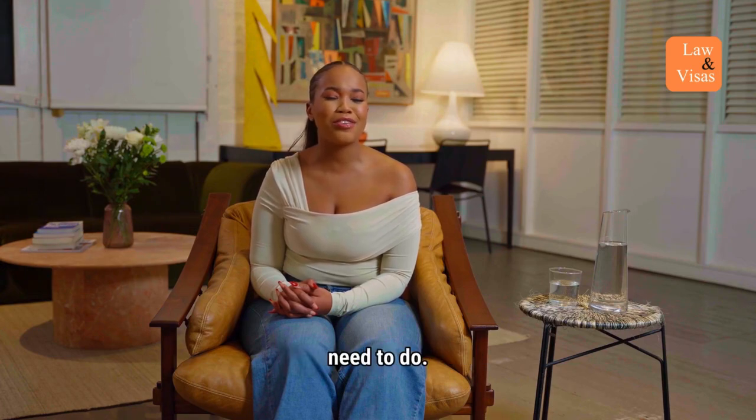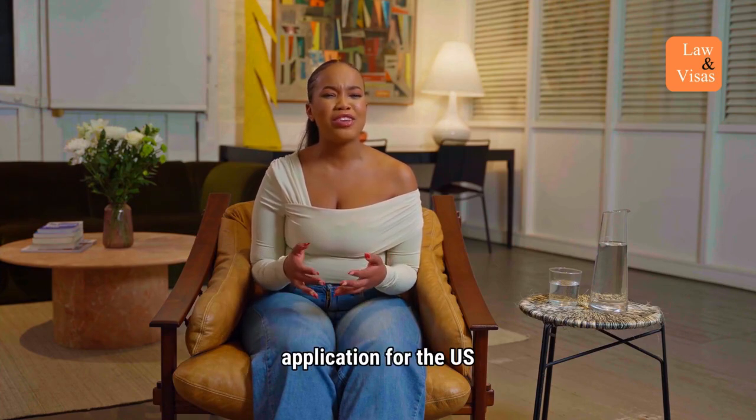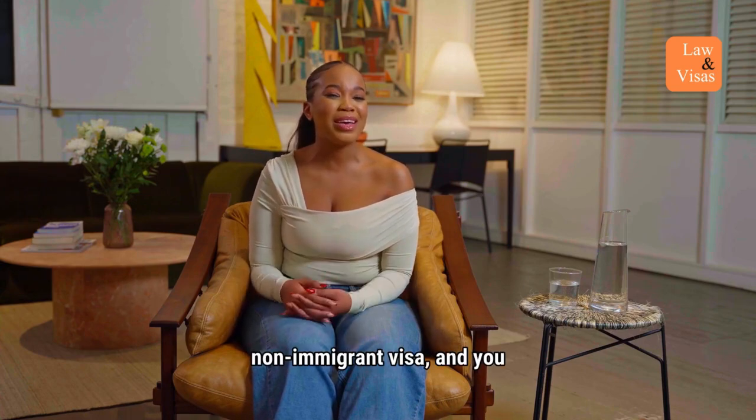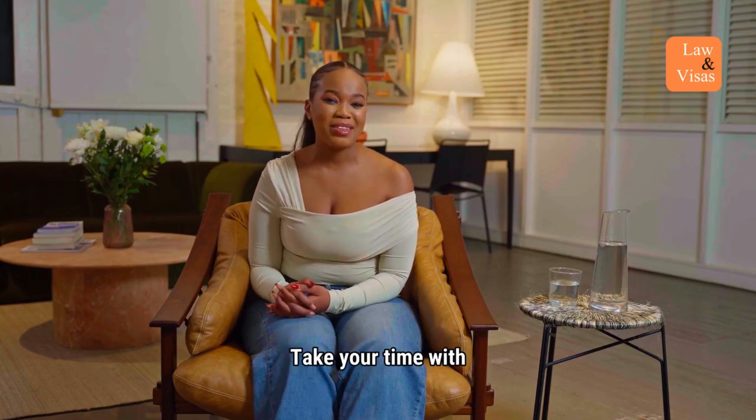So here's what you need to do. First, you'll fill out the DS-160 form online. This is the official application for the US non-immigrant visa, and you can find it at the US Embassy website. Take your time with this form.